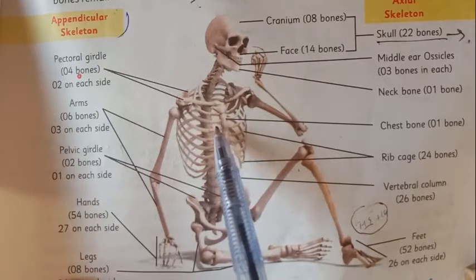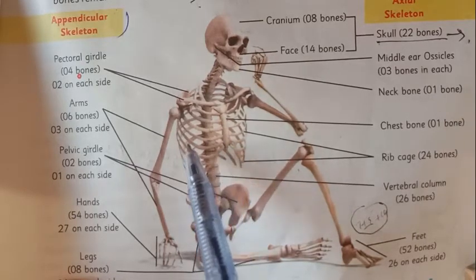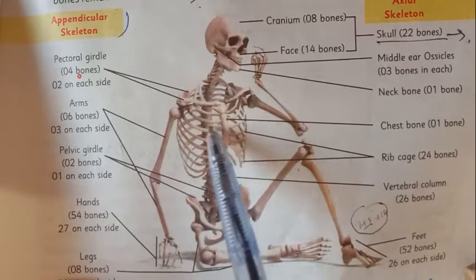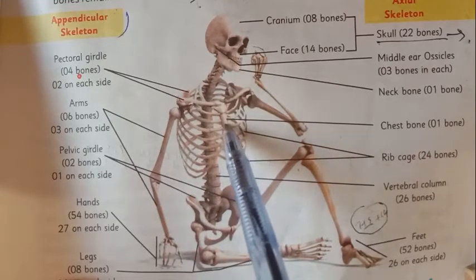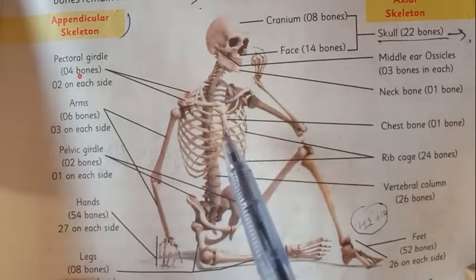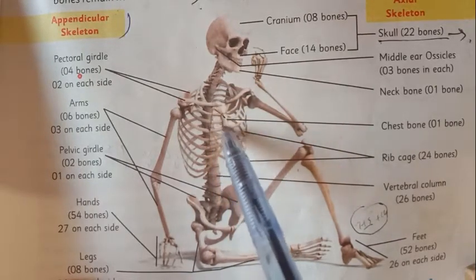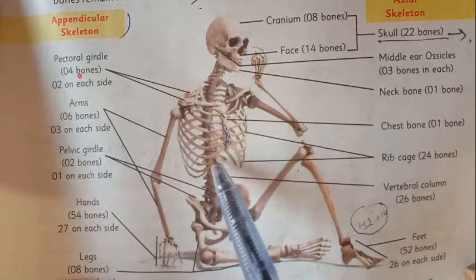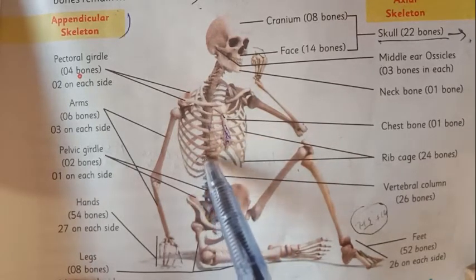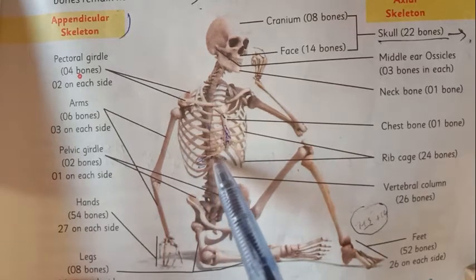1, 2, 3, 4, 5, 6, 7. So these 7 pairs of the ribs directly attach with the sternum bones. This is the sternum bones, and this is the vertebral column. So here the 7 pairs directly attach with the sternum bones, and the remaining 3 attach through costal arc with the sternum bones.